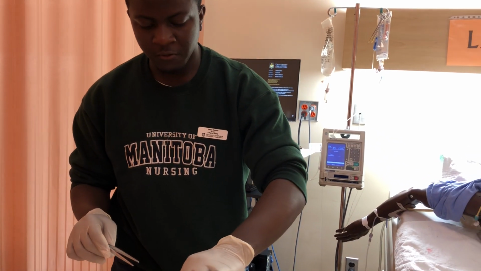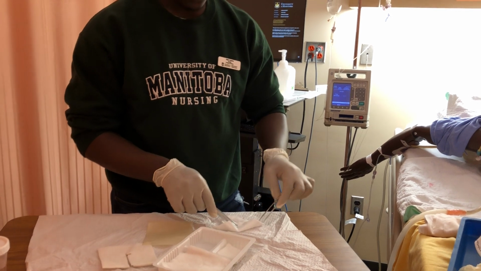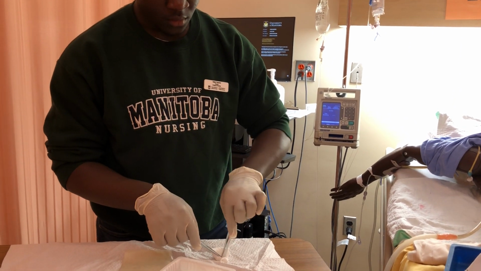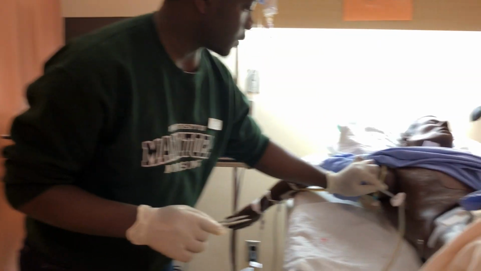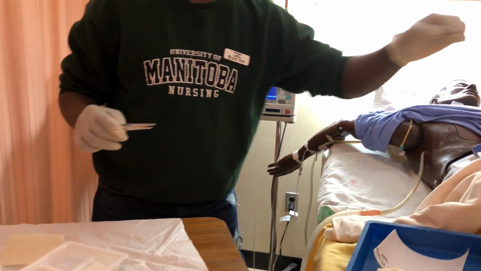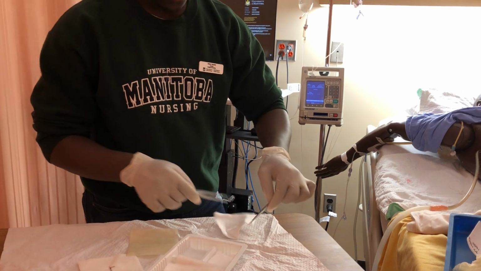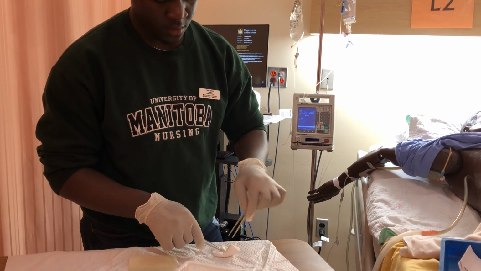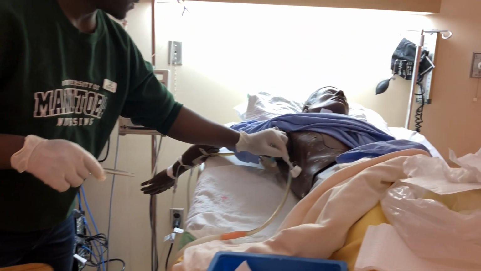And I can just use a 4x4 to dry around my wound, my chest tube site. And now I'm just going to put on my dressing. So I'll just use this dry one, go around it once. Then I'll make sure to use one last one to dry it. I'll just dry that side, and I'm all good.